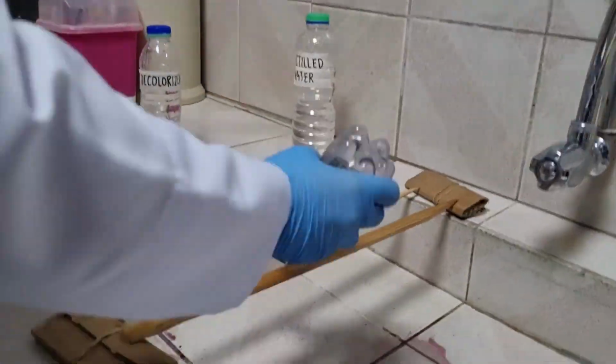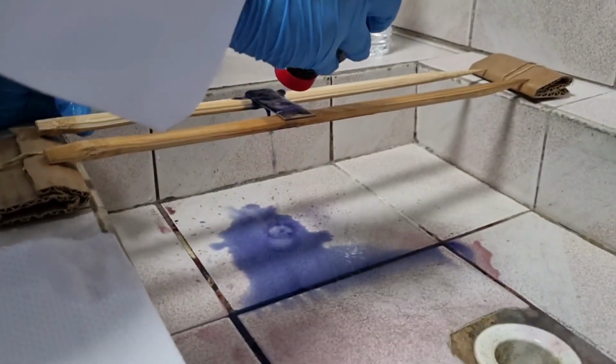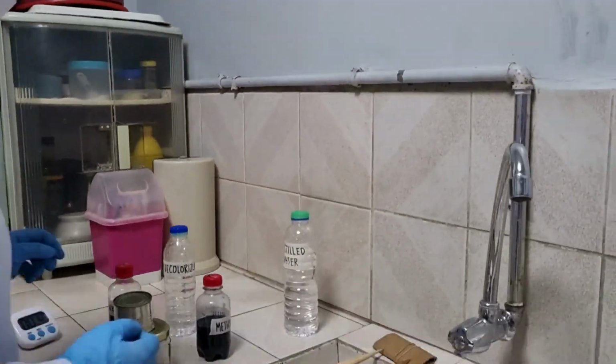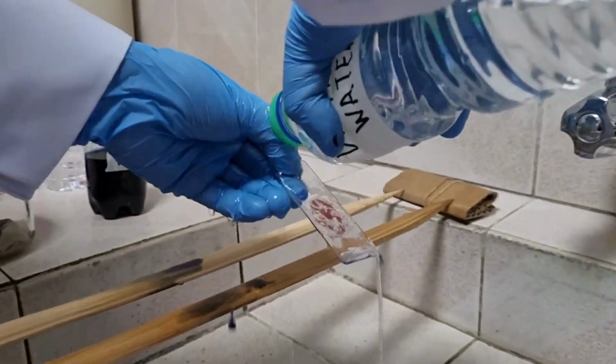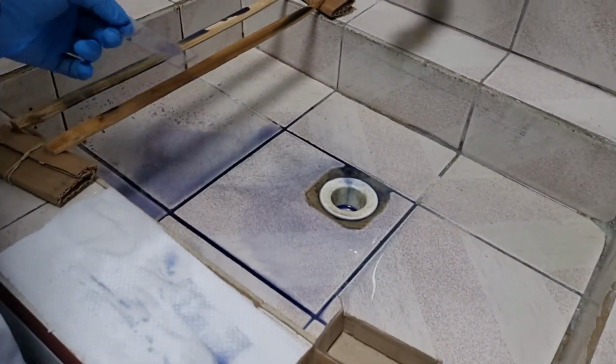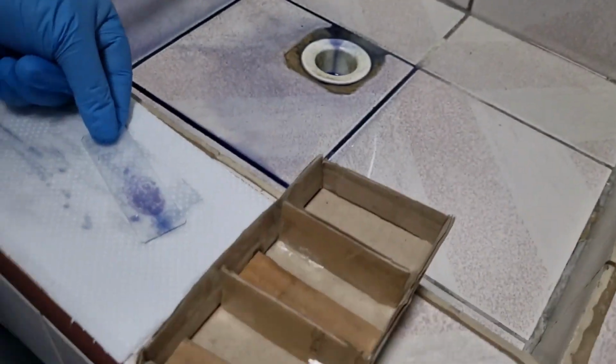Counterstain with methylene blue for 10 seconds. Remove excess stain by tilting the slide and wash with water. Place the slide on the slide rack to dry in the air.